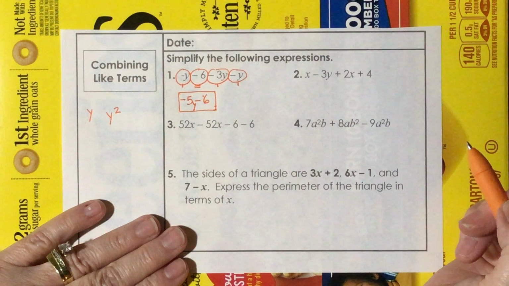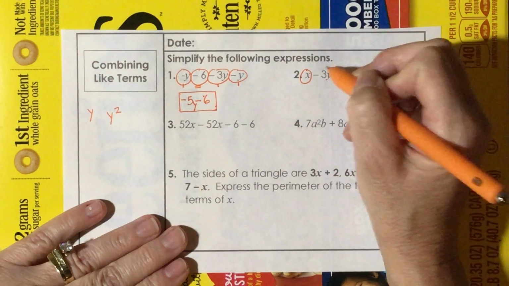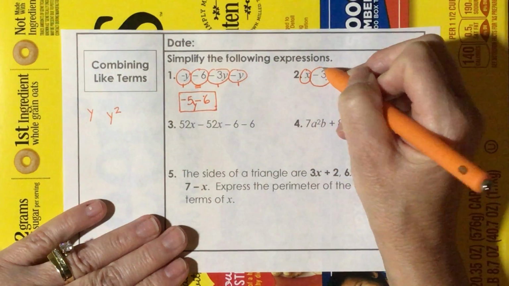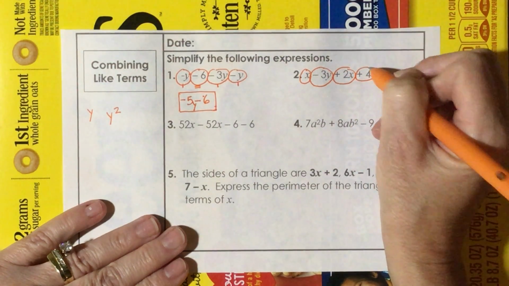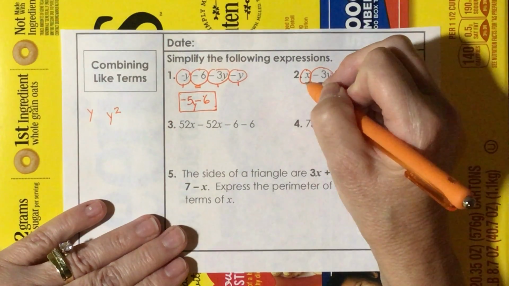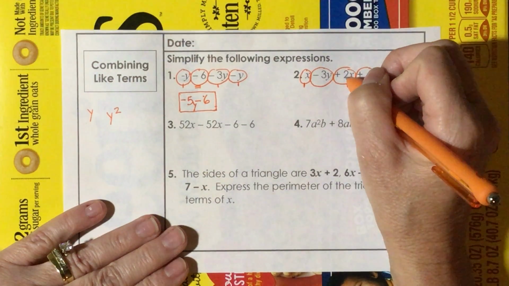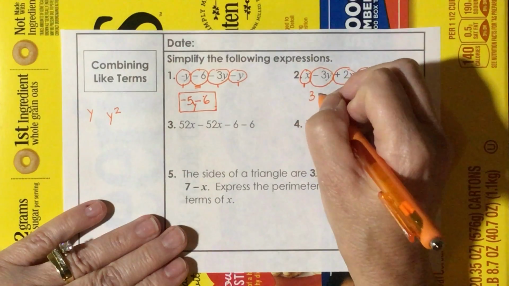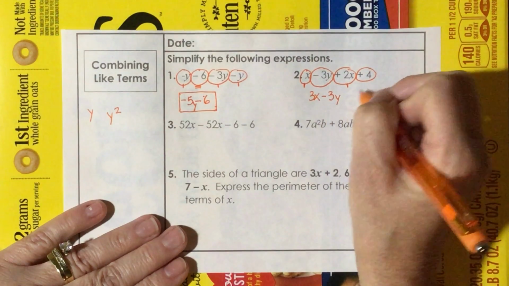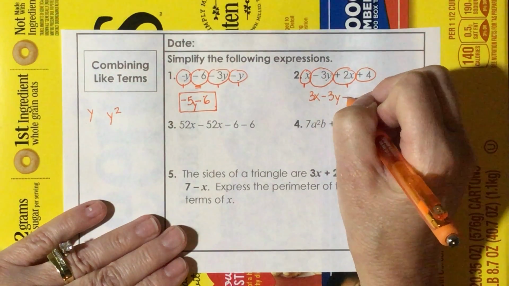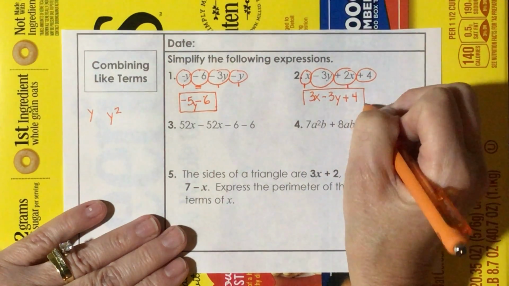Circle your terms. Hopefully you see 4 terms. We have x, and that's an implied positive x. Then we have a negative 3y. We have a positive 2x and a positive 4. So which ones are like terms? Well, this is like this. They both are x's. So we'll combine those. 2 plus 1 more is 3x. Now there are no other y's, so we'll just go ahead and write that down. And the last one is our constant, which we put at the end because constants constantly show up at the end.